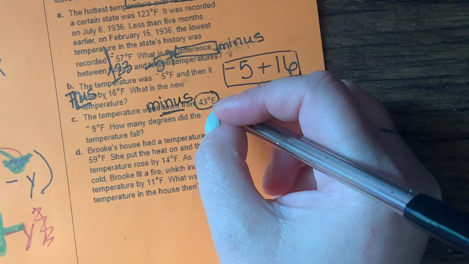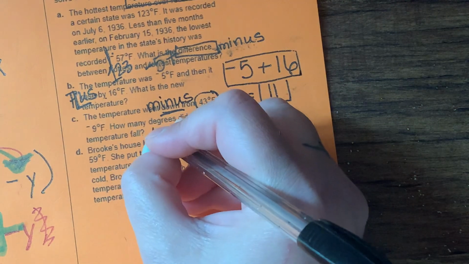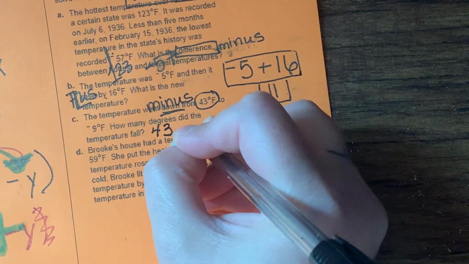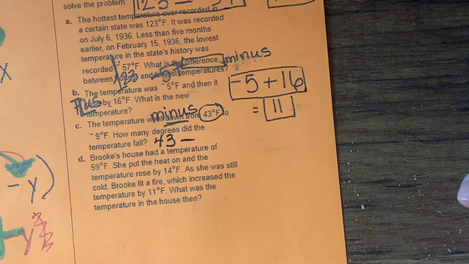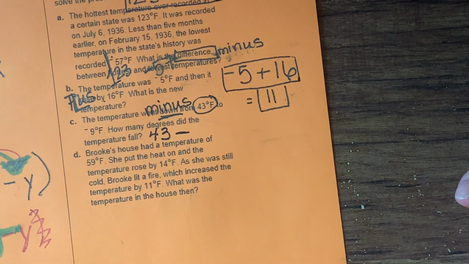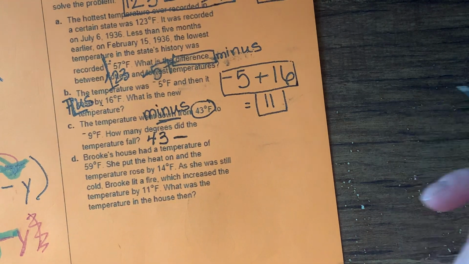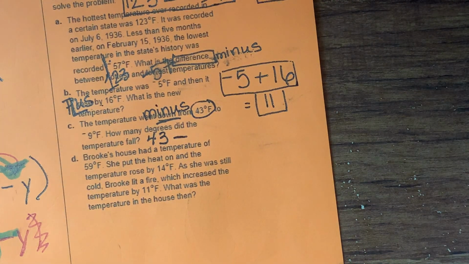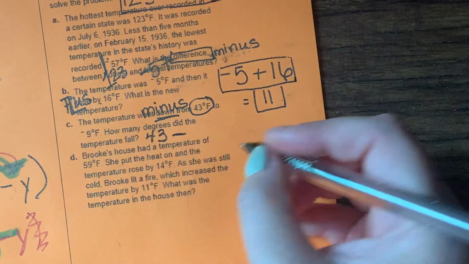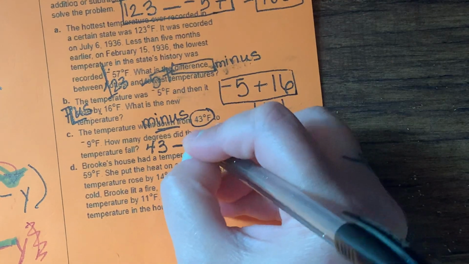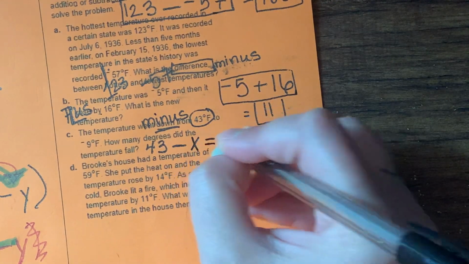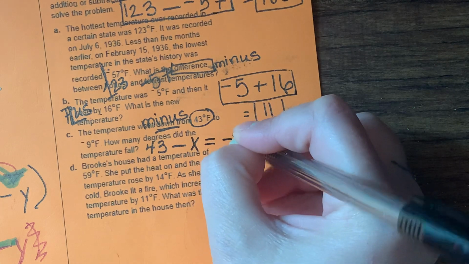We're going to have 43, because that's where we started, minus, because we went down, and it went down some amount that we don't know. So we can say 43 minus x equals -9.